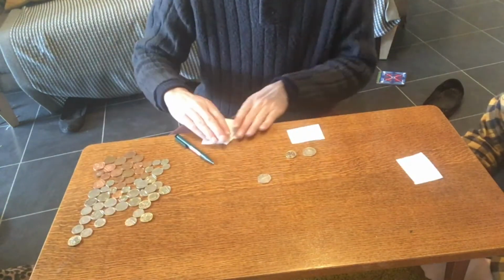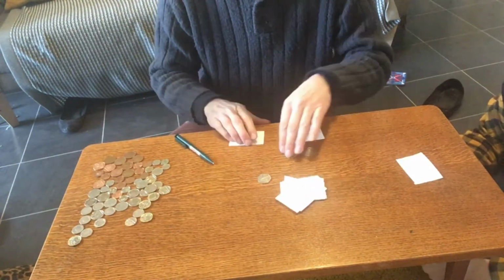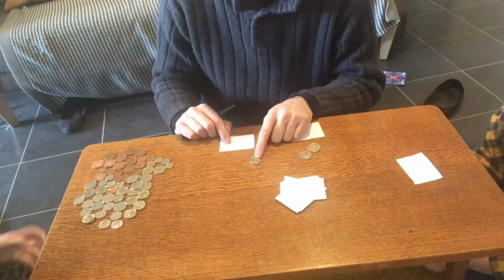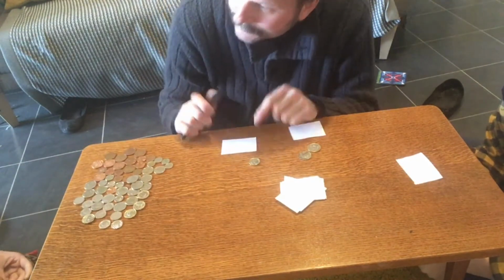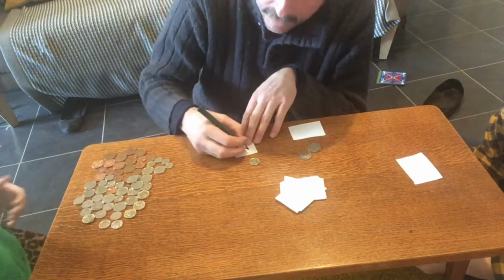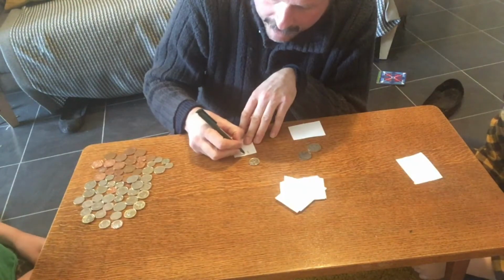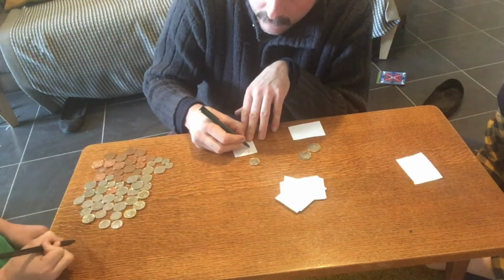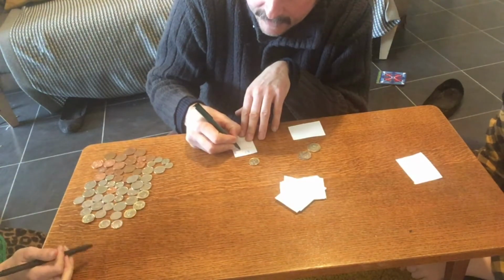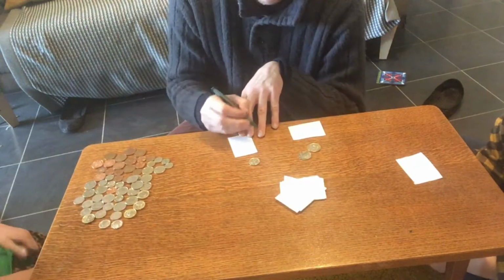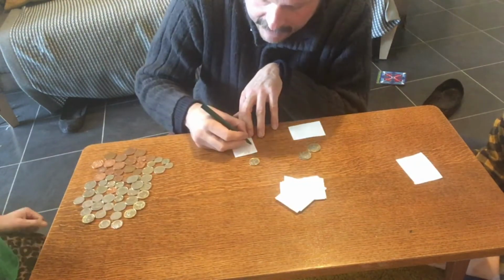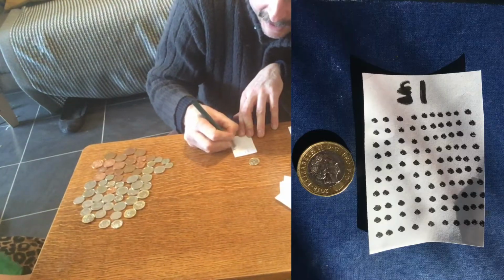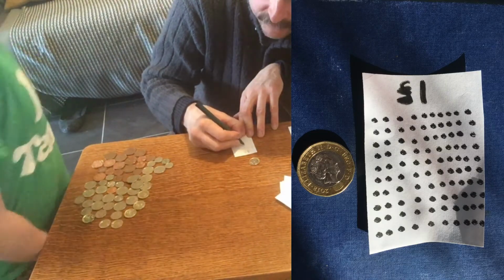So let's start with £1. Let me ask you, my youngest son, do you know how many pennies there are in £1? 100. So what I'm going to do, I'm going to write £1 at the top here, and then I'm going to try and draw dots to show how many pennies there would be. 1, 2, 3, 4, 5, 6, 7, 8, 9, 10. So I've done 10. If I do another 10, how many have I done? 20.